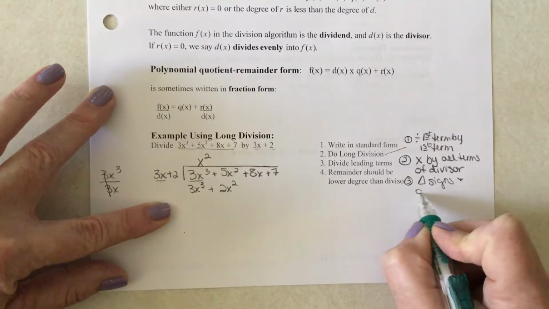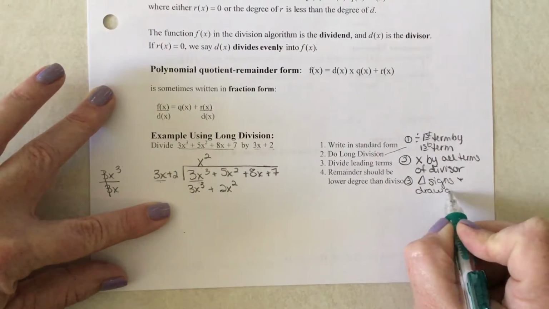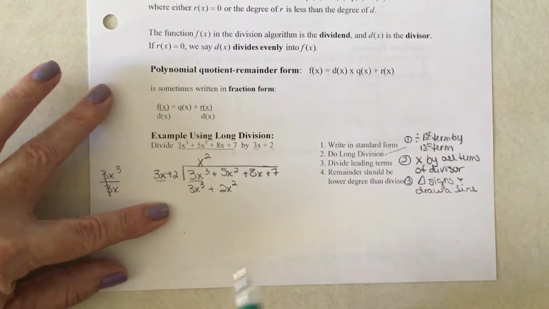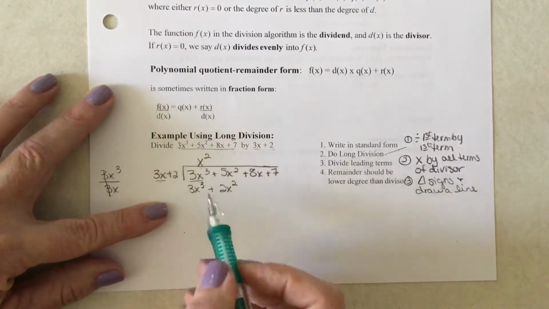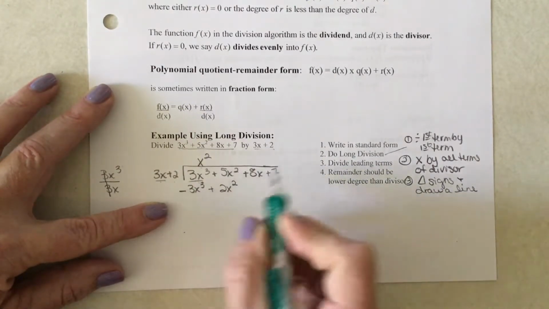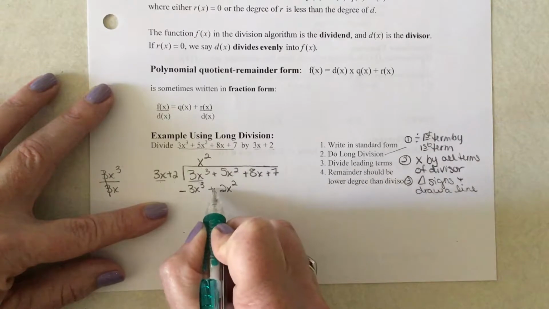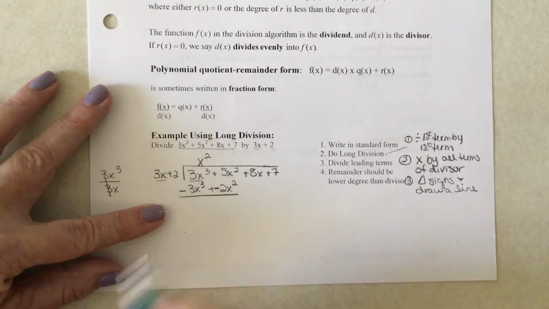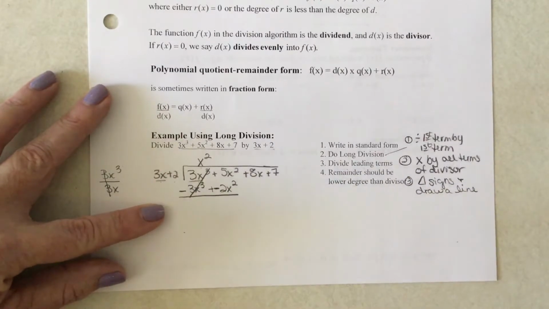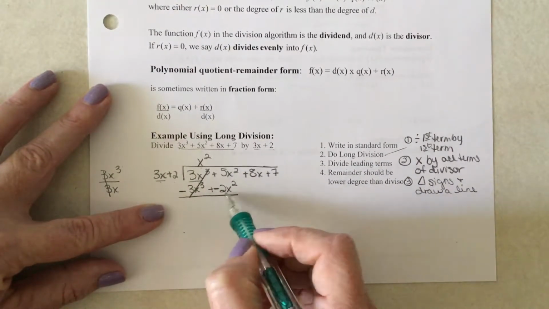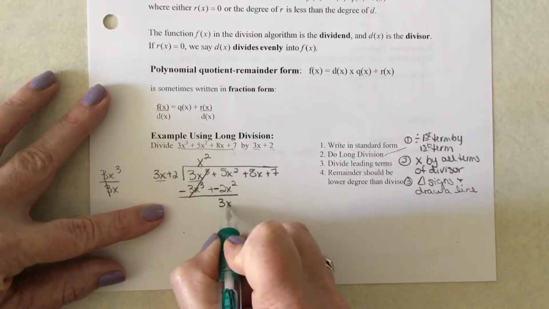And then we're going to draw a line, a little catchy in the rhyme there, but hopefully it sticks. What I mean by change the sign: this is a positive 3x cubed, it's going to become negative. This is a positive 2x squared, it's going to become negative. Now I draw my line. The first term here better cancel, and now I have a positive 5x squared plus a negative 2x squared, which leaves me with 3x squared.